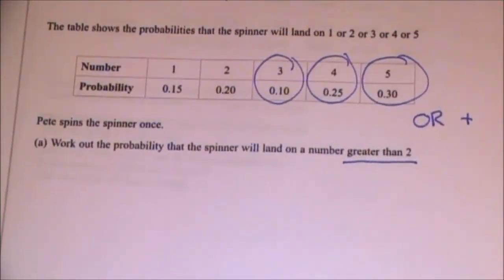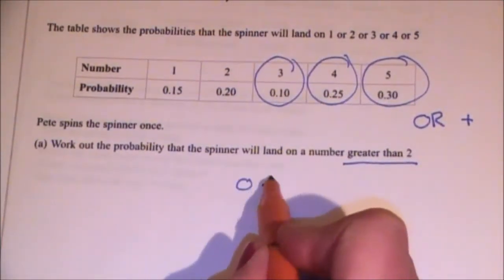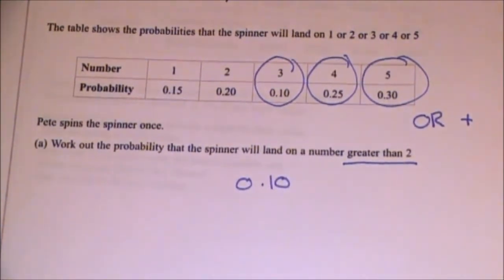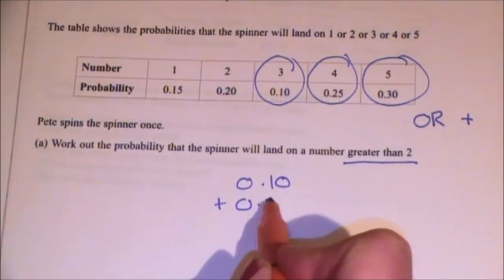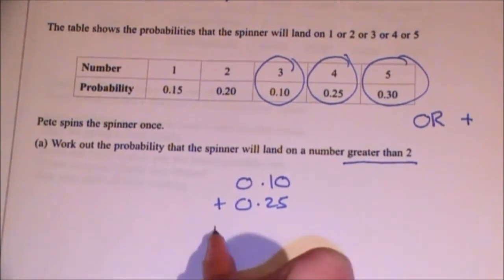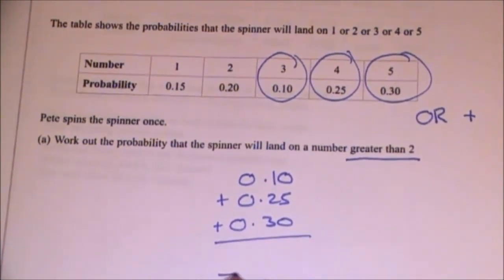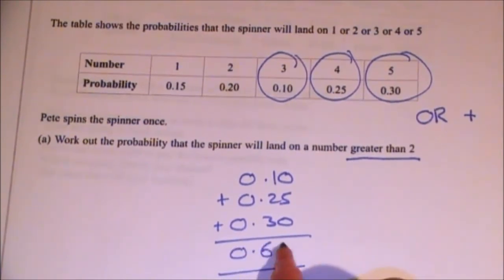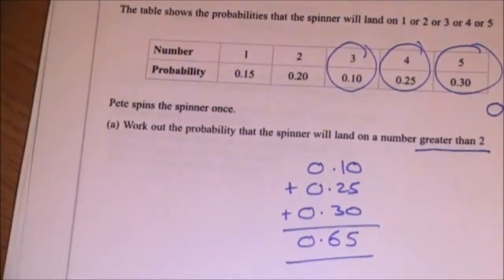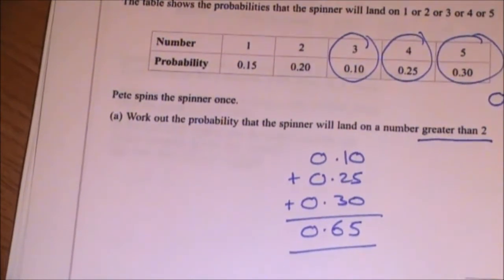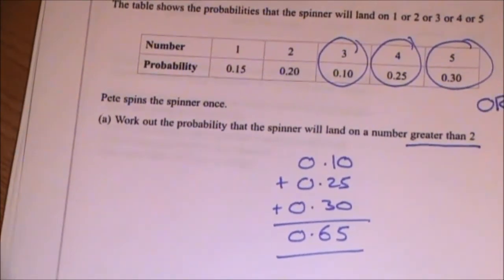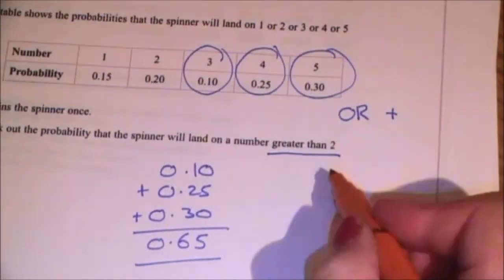But this is an or question, so I would be happy with that, or that, or that. And when I add those up, that gives me 0.65. Again, it's a calculator paper, make sure you use it. Now there is an alternative method for this, which I'll just do over here.